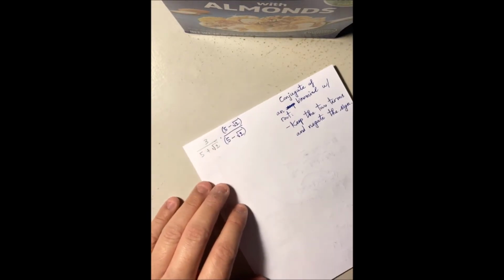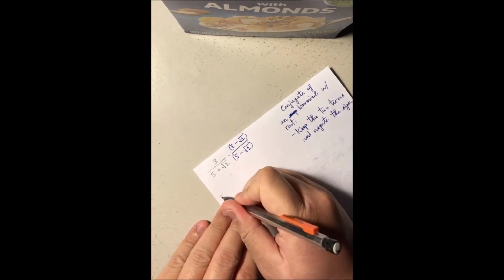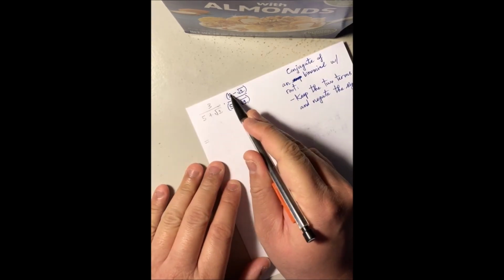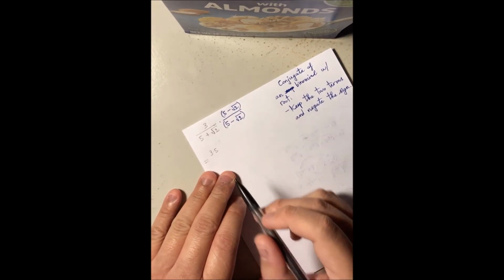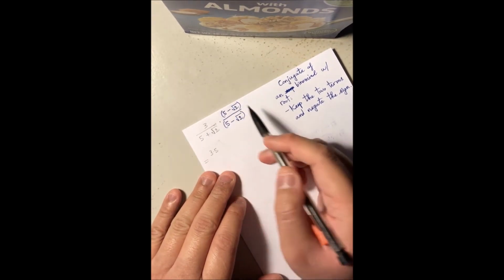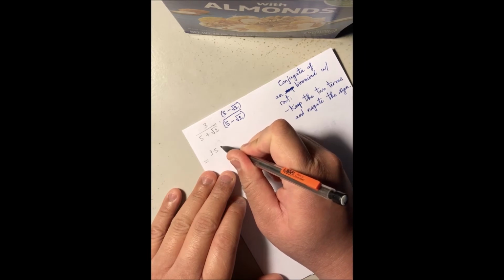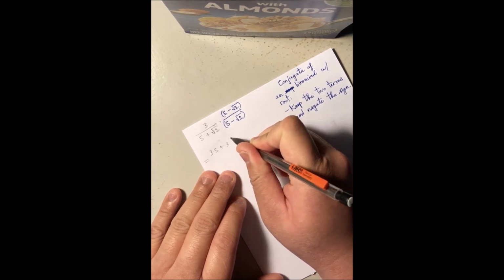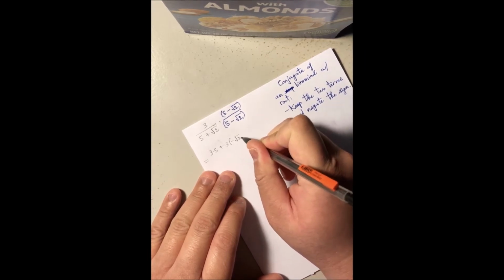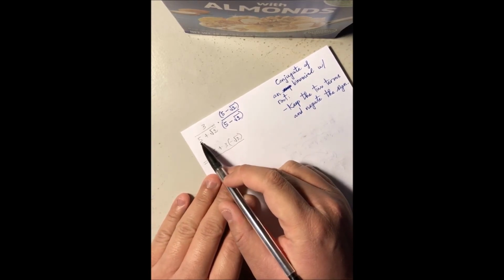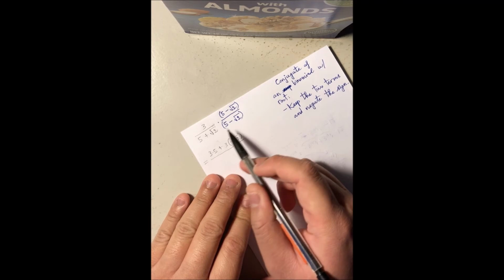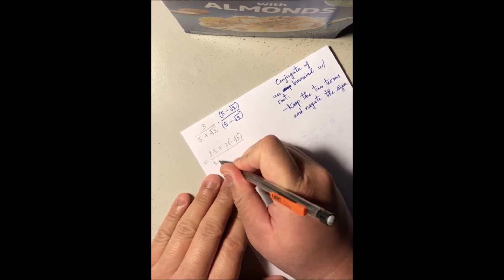Now with this step, all you have to do is FOIL it. So in the numerator, if you FOIL 3 to 5, you got 3 times 5. If you FOIL positive 3 to negative square root of 2, that would be plus 3 times negative square root of 2. All over, FOILing 5 to 5, you got 5 times 5.